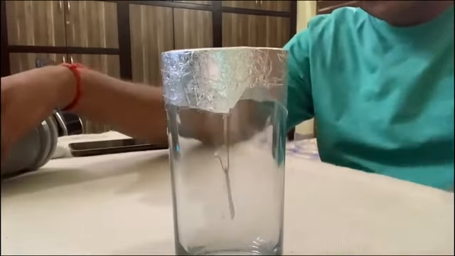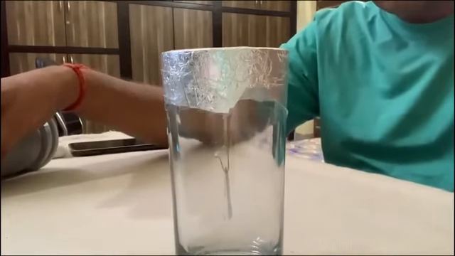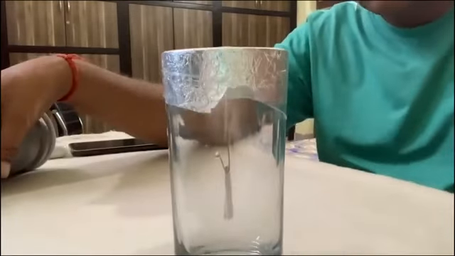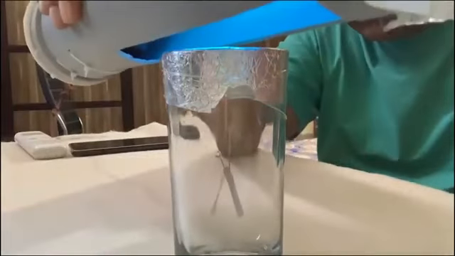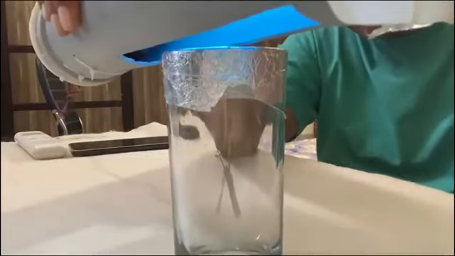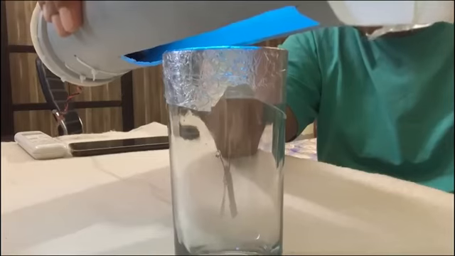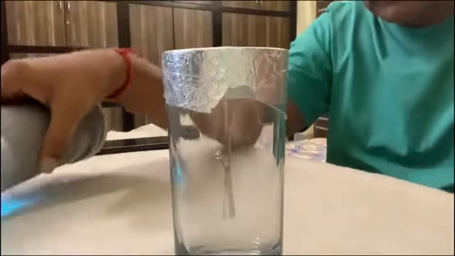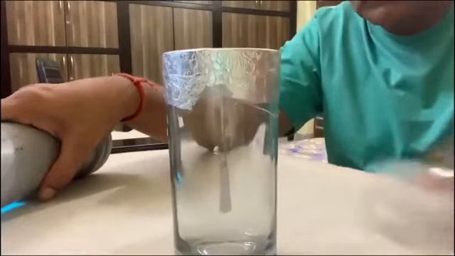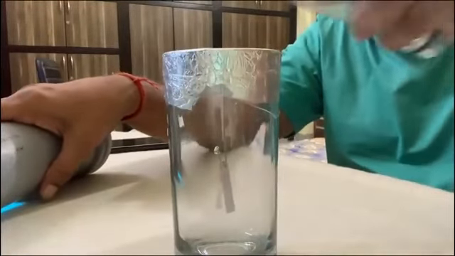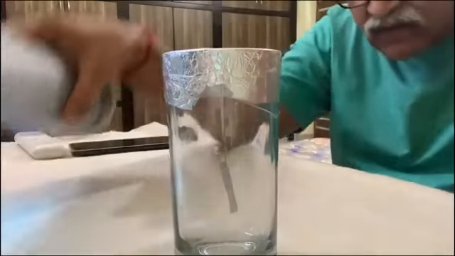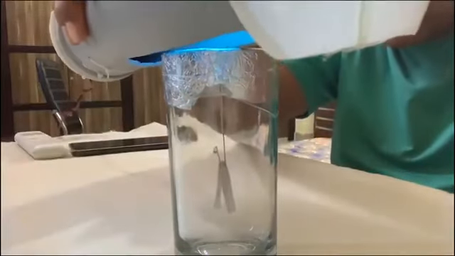And then with UV, it comes much more quickly.